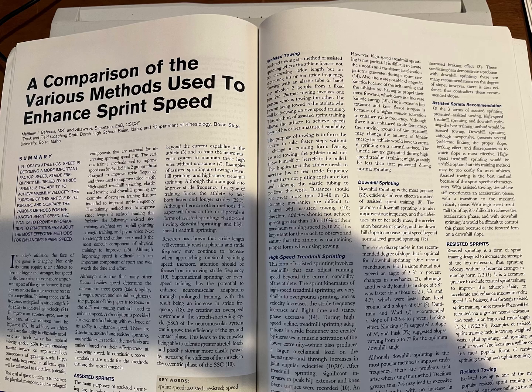To improve an athlete's speed, one or both parts of the equation must be improved. In addition, an athlete must have the ability to efficiently accelerate and reach his or her maximum velocity quickly. By implementing training focused on improving both components of sprinting, stride length and stride frequency, an athlete's speed will be enhanced to the fullest potential.